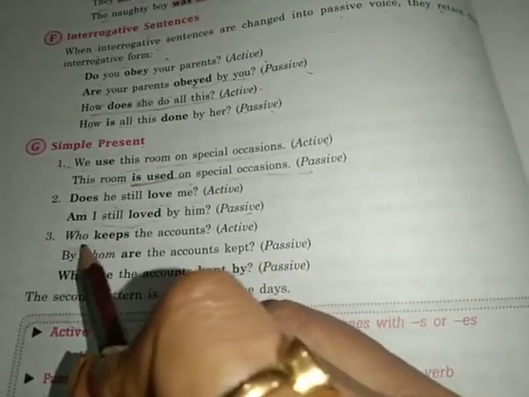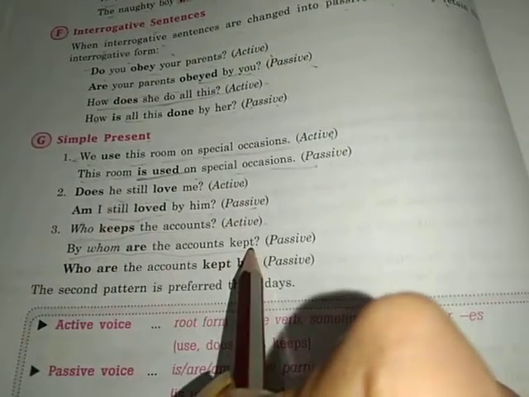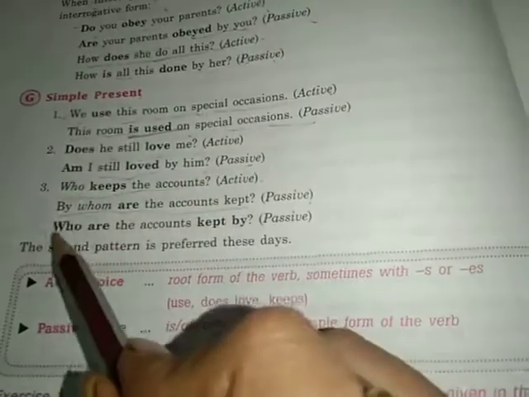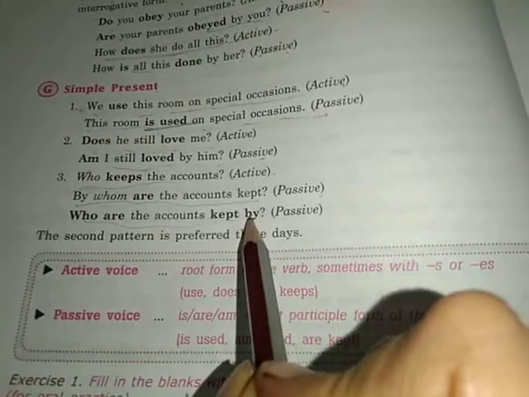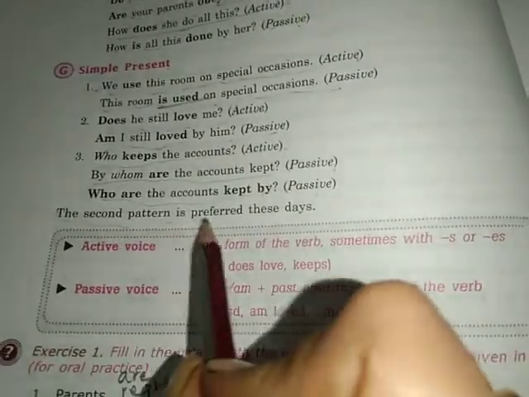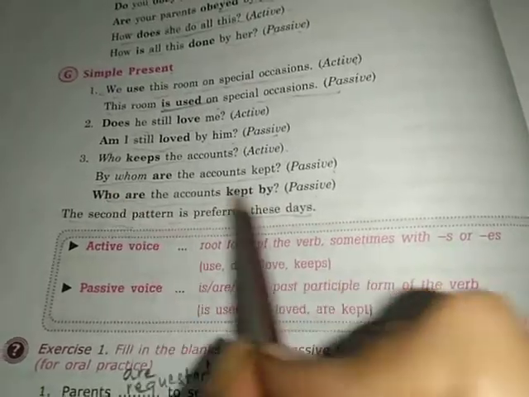In passive. Who keeps the accounts? Active. By whom are the accounts kept? That is in passive. Who are the accounts kept by? That is also correct. This is also a passive one. The second pattern is preferred these days. Nowadays ये वाला pattern भी use होता है.